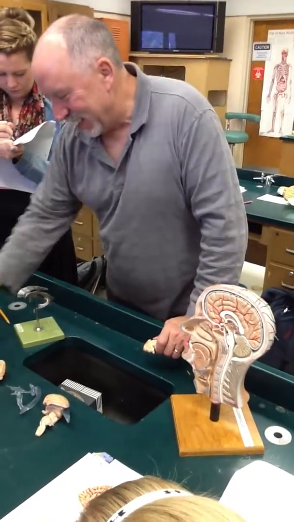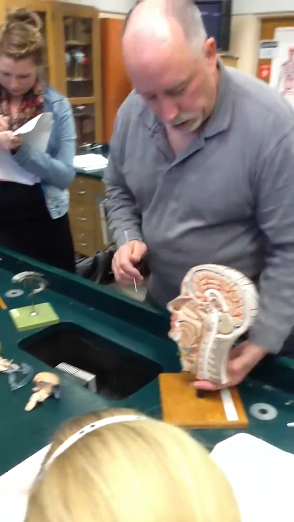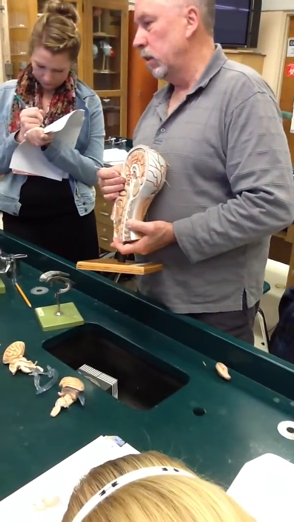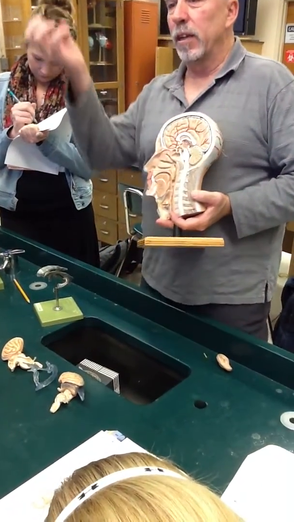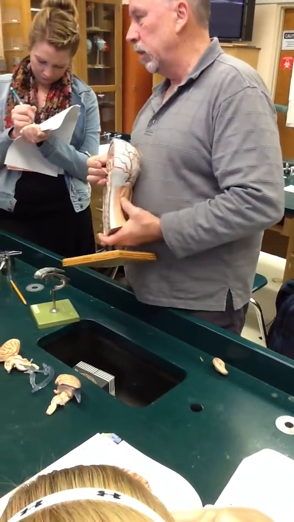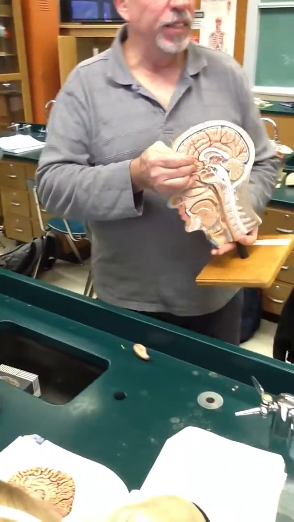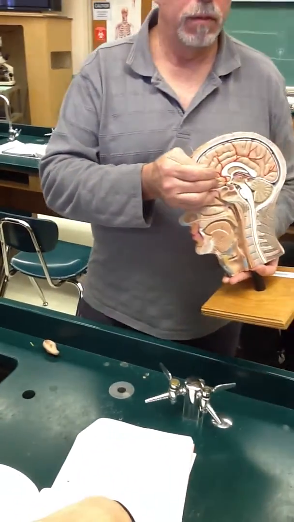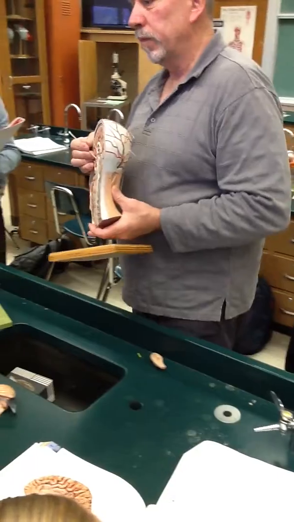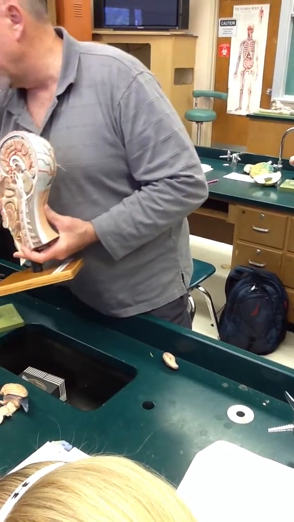Intermediate mass. Okay. Again, remember what's this pink thing right here? Pituitary. Pituitary is a gland. It hangs off a little stalk. And what's that stalk called right there? Infundibulum. Okay. I'll look at it with you, okay?